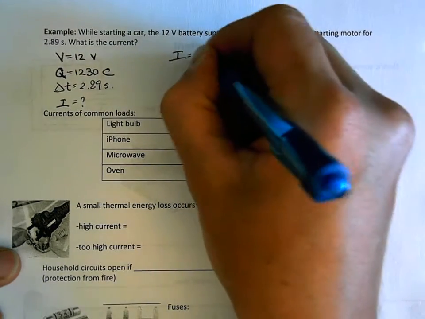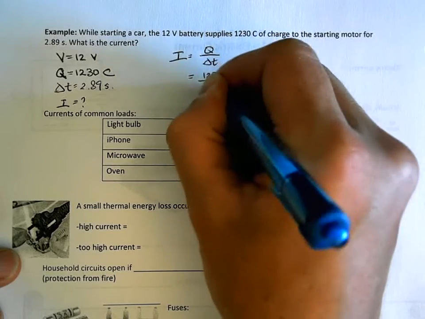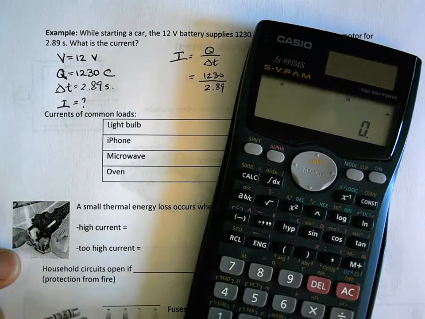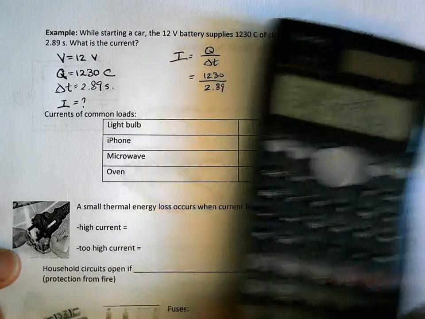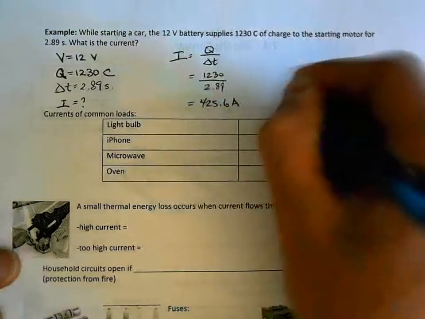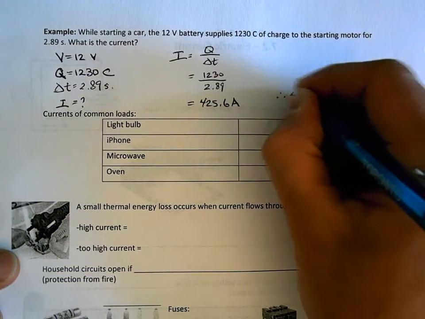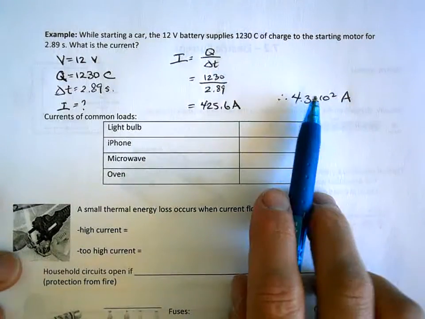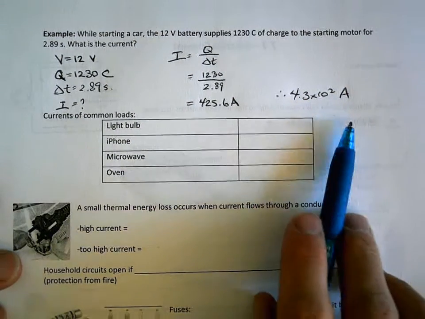This is charge over delta T. So 1230 over 2.89. 1230 divided by 2.89 gives me 425.6 amps. And we should put that into two significant figures, so 4.3 times 10 to the 2 amps. So amps is the unit of measure for current.